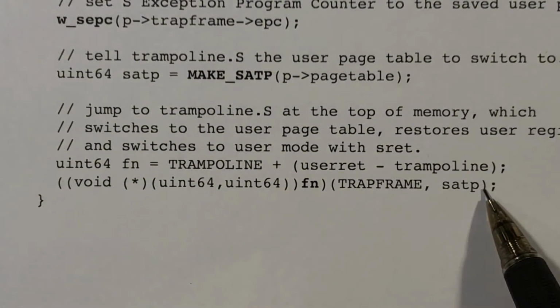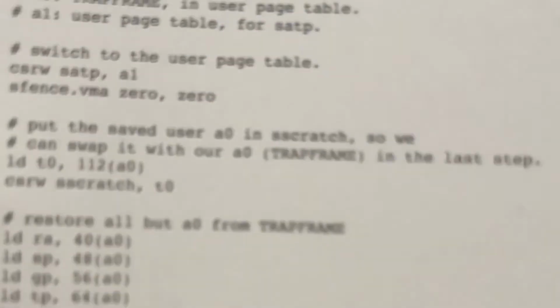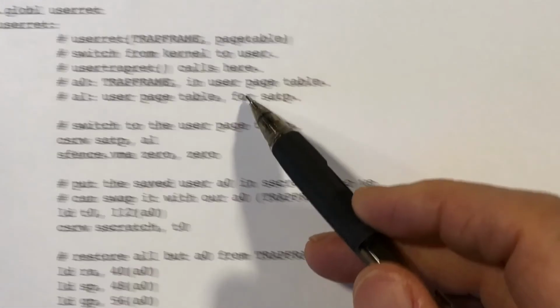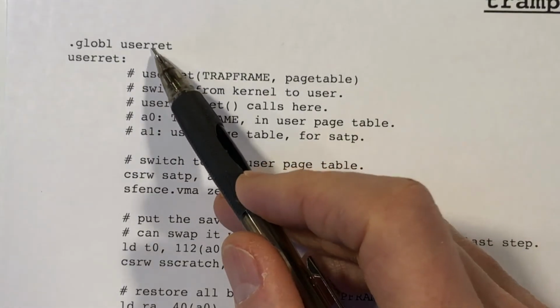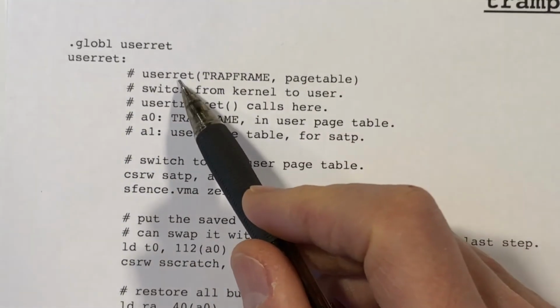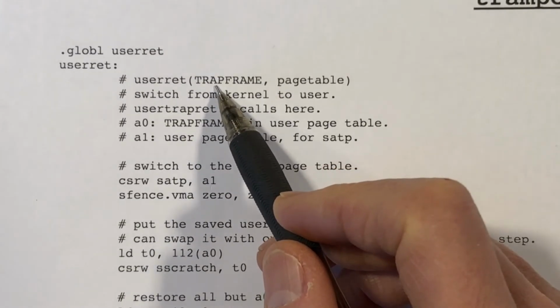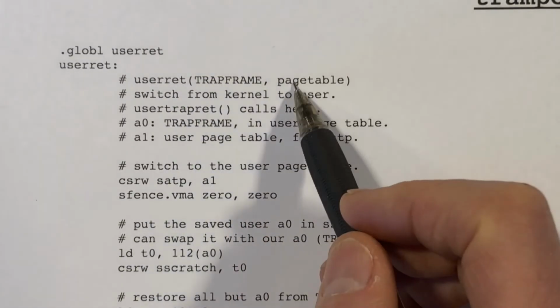So now let's look at user ret in the Trampoline page. Okay, so here we go. The comment here tells us that we're calling it with two arguments.